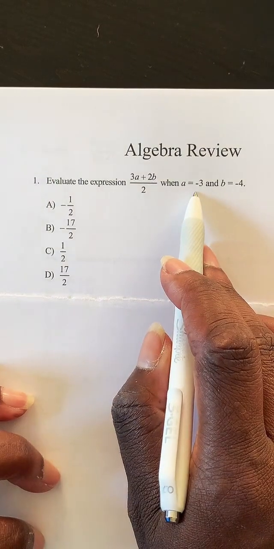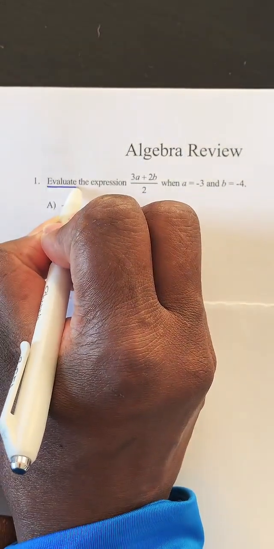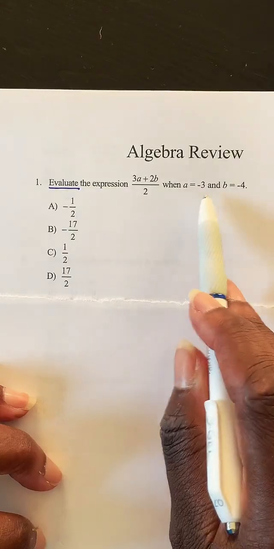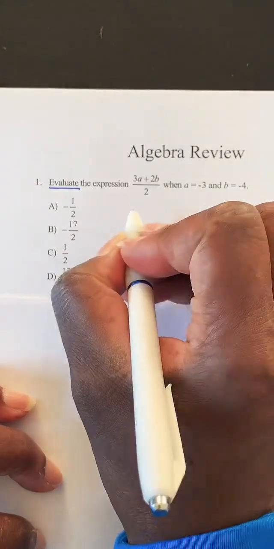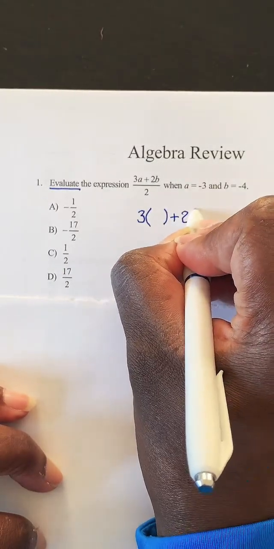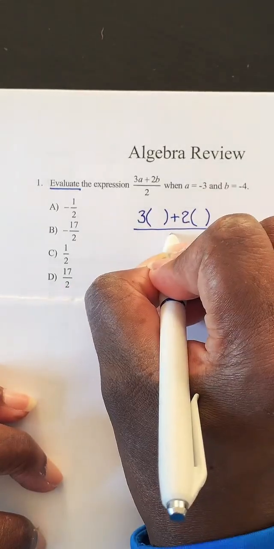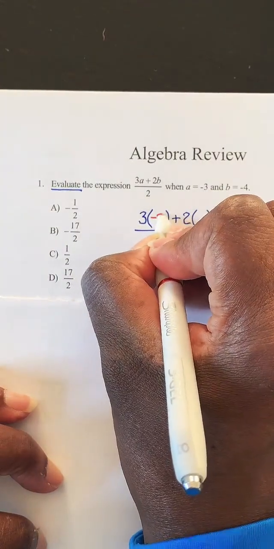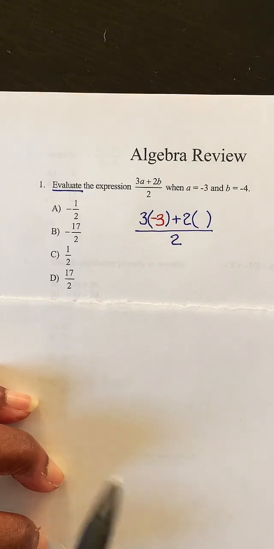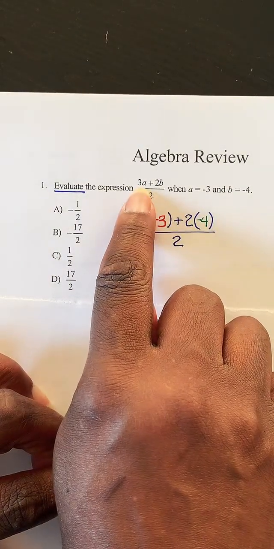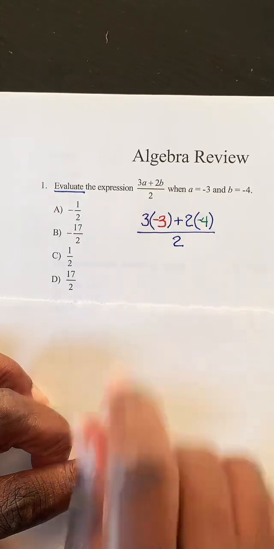So all we're doing, one, when they say evaluate, that means we're going to have something to substitute in for one of our variables. In this case, it's going to be two of them. So the original is 3a plus 2b over 2. They're telling you we want you to substitute a -3 for the a, and we want to substitute the -4 for the b. So when you see 3a, that means 3 times a. When you see 2b, that means 2 times b.